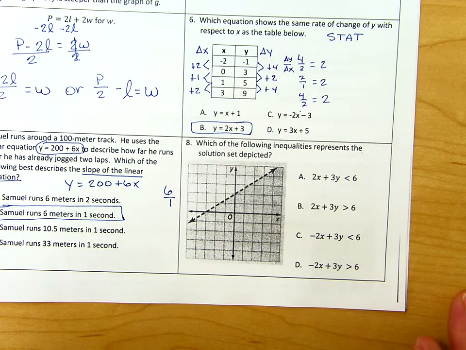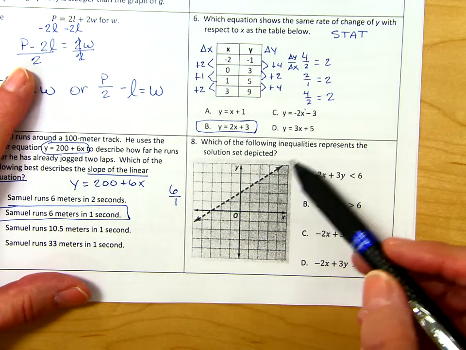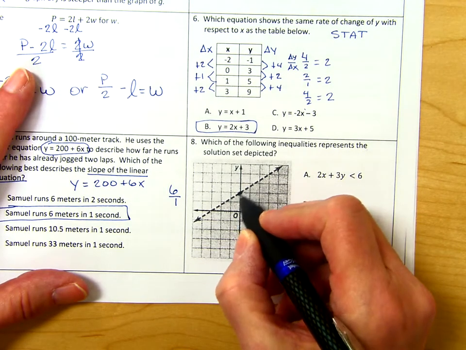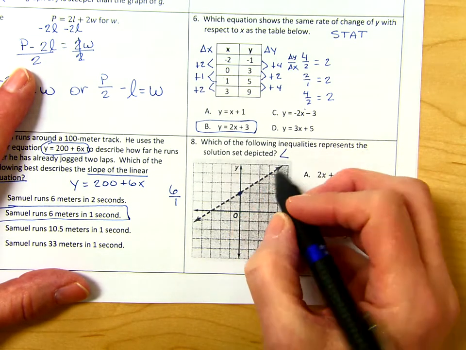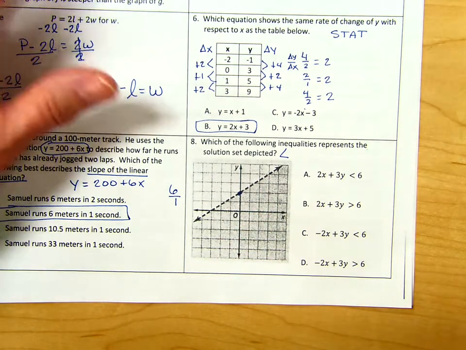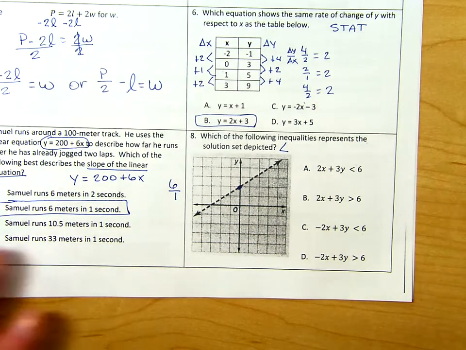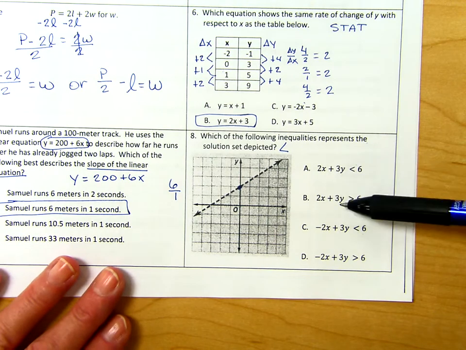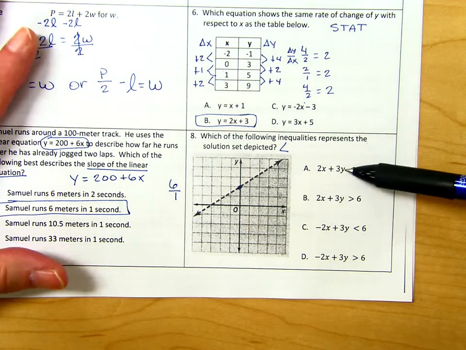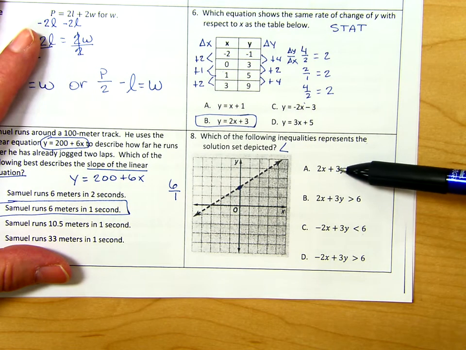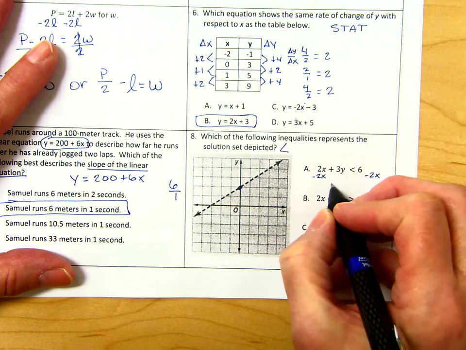Which of the following inequalities represents the solution set depicted? Well, first off, we have a positive slope, we have a y-intercept of positive 2, and we are shaded below. So we know we are going to want a less than, because this is a dotted line. And these are all given in standard form, so we would need to solve for y. But if you'll look, you'll notice that all of them have a positive 3 in front of the y. That helps us out because if there's a positive 3 here, when I solve for y, you move the x and change its sign.